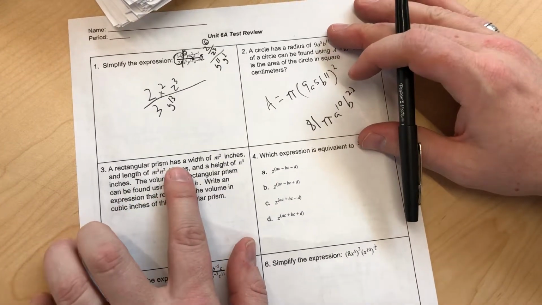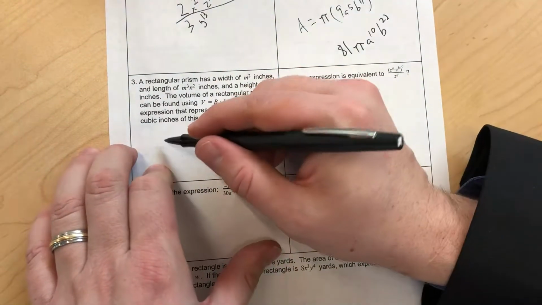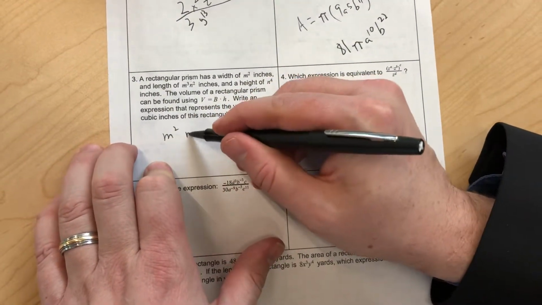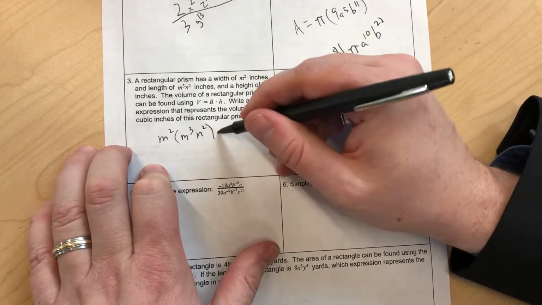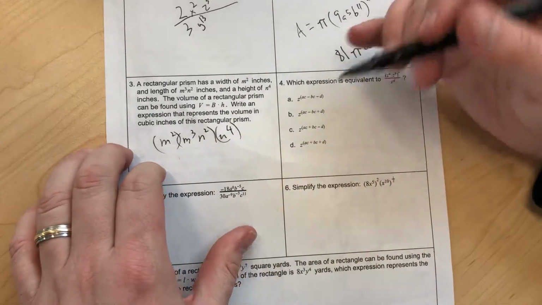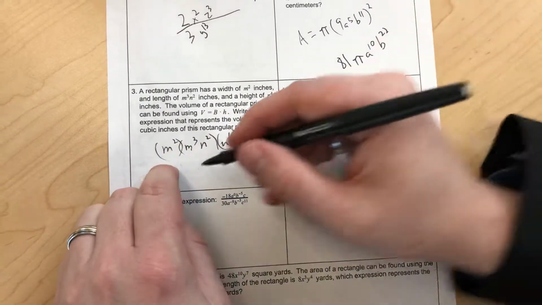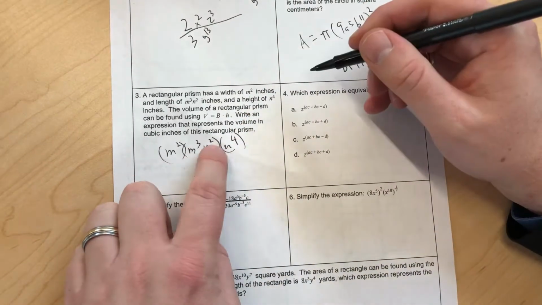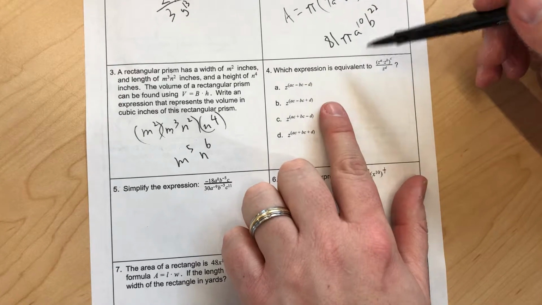On this one, the rectangular prism, it's doing volume. So the area of the base times the height. I'm multiplying all of them. M squared, m to the 3rd, n squared, and n to the 4th. Since I'm just multiplying, all I'm going to do is add the exponents of the ones that are alike. M and m, that's 5. M to the 5th. 2 and 4, that's 6. N to the 6th.